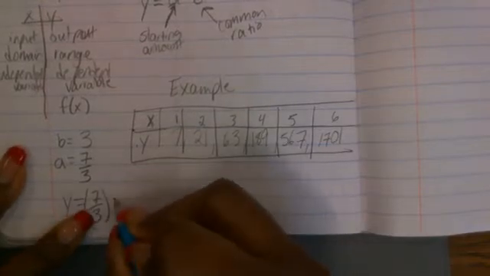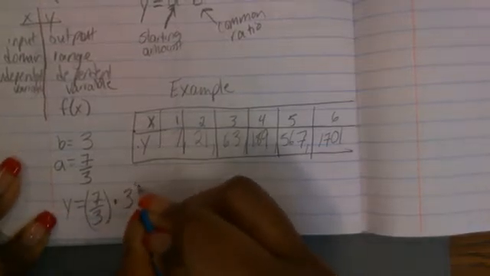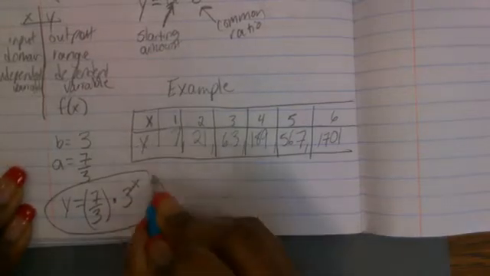So then the equation is going to be y is equal to your a, which is the 7 over 3, or you can write it as a decimal, times 3 to the x power. This is how you write that exponential function.